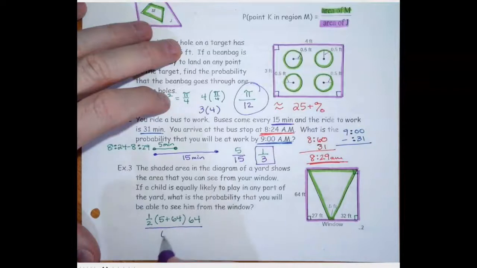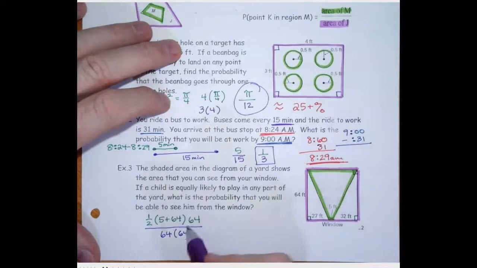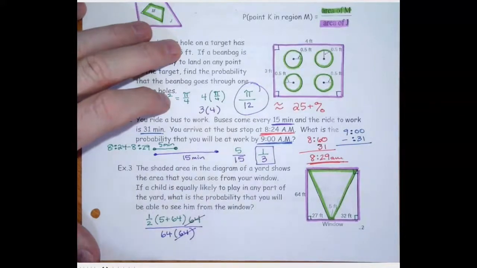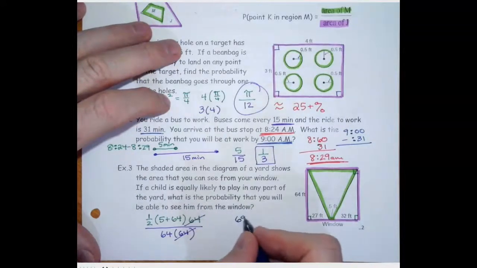Now the square, that's just going to be 64 squared, or 64 times 64. So those are going to cancel out pretty nicely. Now, this is odd, so if I add those together, that's going to be 60, and then, oops, I was supposed to use green for that.